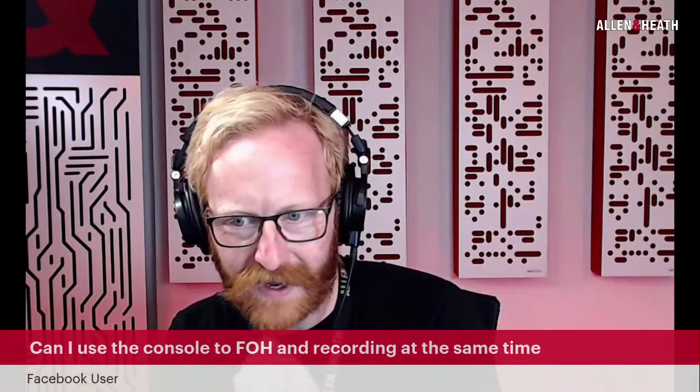Can I use the console for front of house and recording at the same time? Yes, absolutely. Using the tie lines on an SQ, you could be recording whilst doing your front of house stuff, or using SQ Drive or Q Drive, recording directly to an SSD or an external drive whilst you're running your front of house live show. None of that's going to be affected. Just set it up, start recording, and then carry on with your live show. As long as you've done what I've shown here and are recording everything clean, then other than changing the gains, nothing you do for the room or for front of house should have an effect.